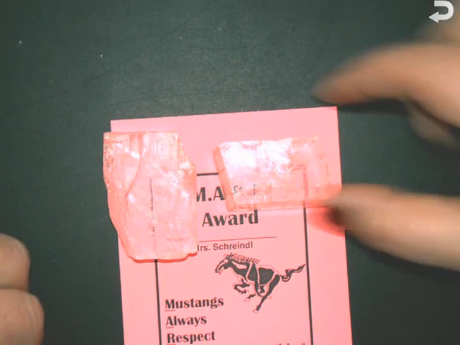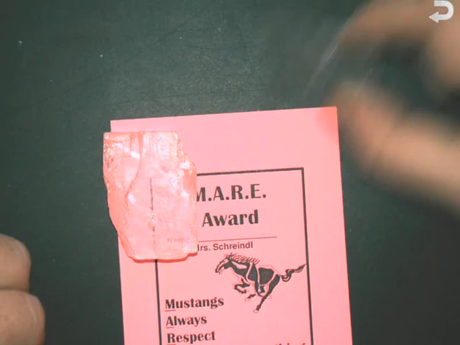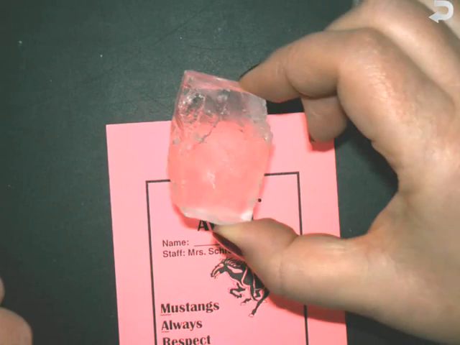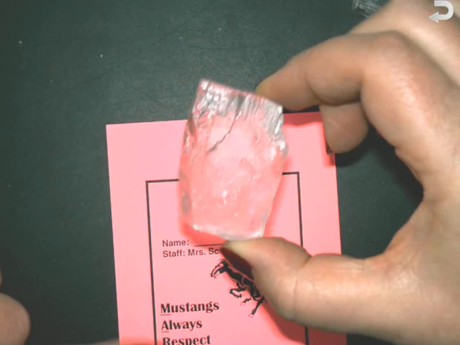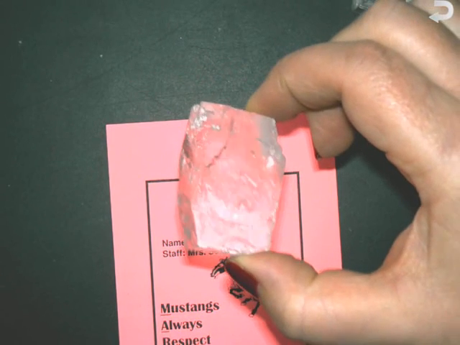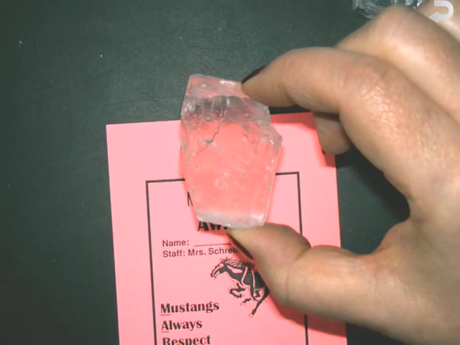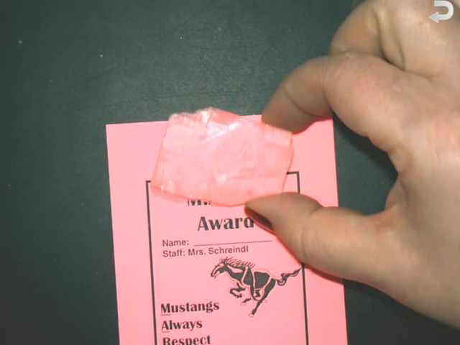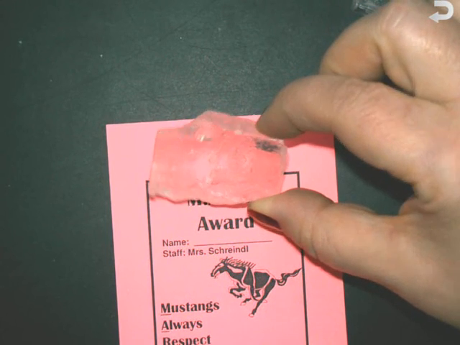So now we know that this one is calcite, which leaves us with halite. You could double check by smelling or tasting this in the method I explained before, or just using the process of elimination. You now know that this is halite.